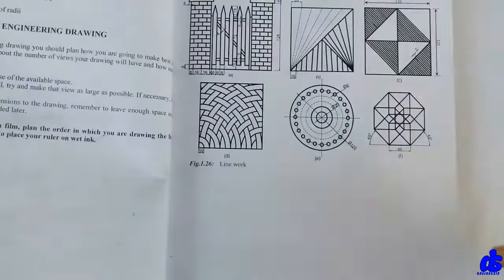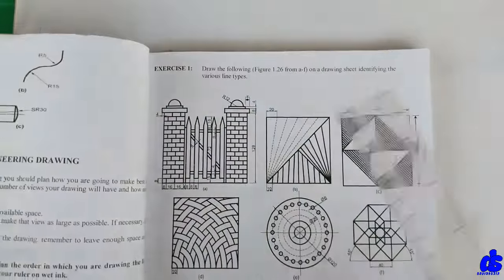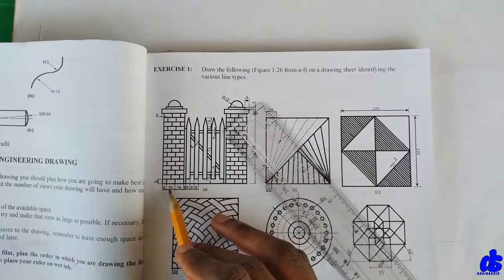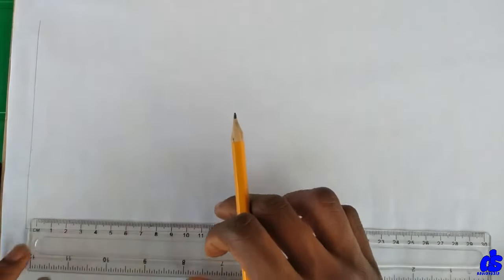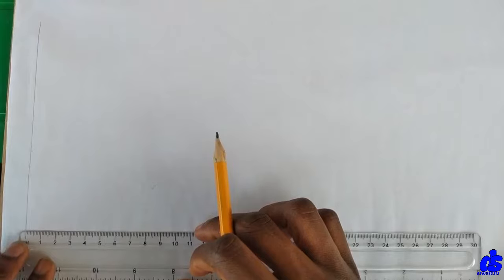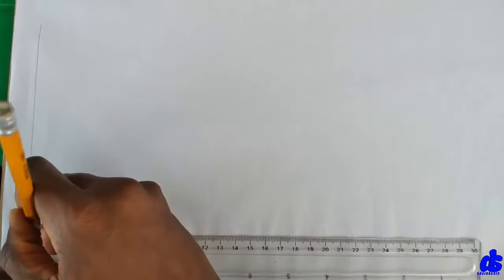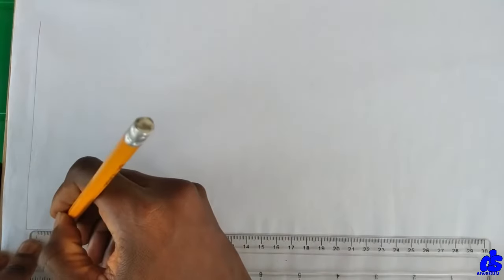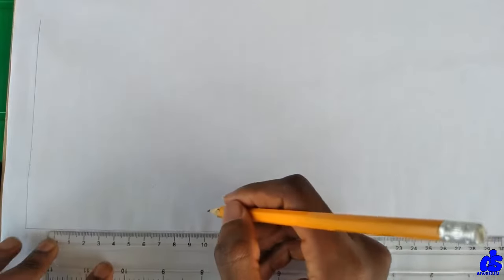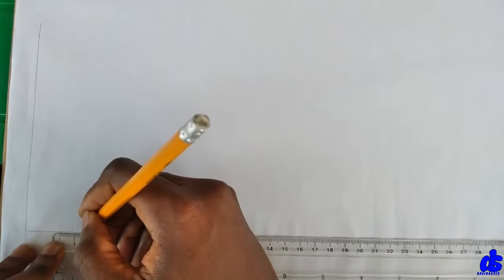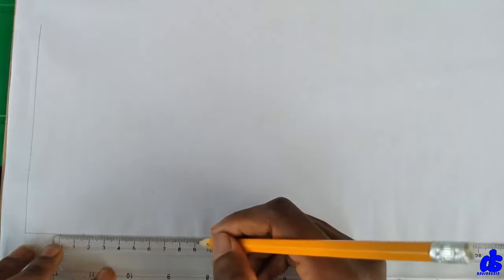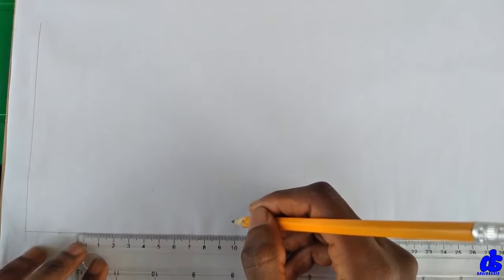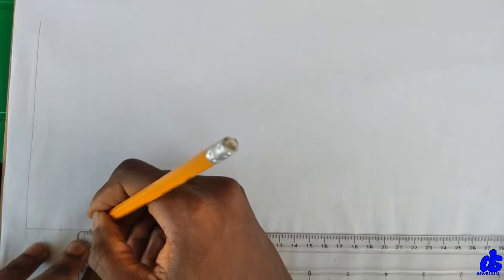Right, now let's start with the dimensions. So we have 8, 16, 16, and 4. So now let's measure that. So the first one is 8. So 8 is here. Next one is 16. 16 is here. This one is another 16. 16 is here. Next one is 4. 4 is also here.